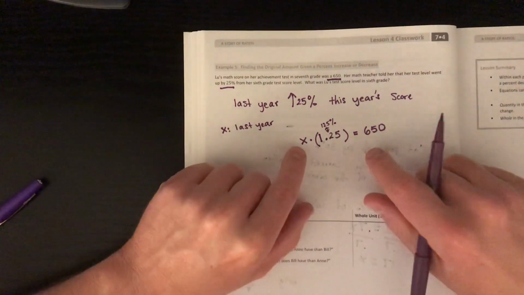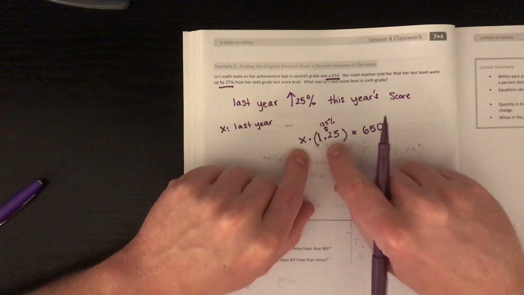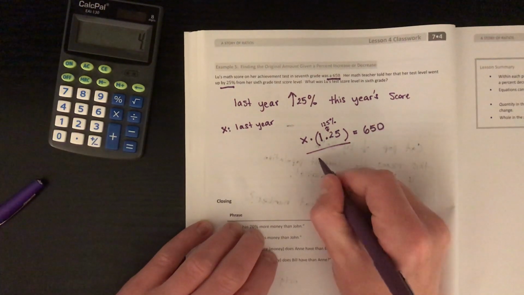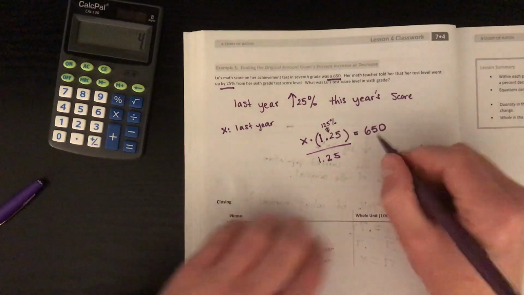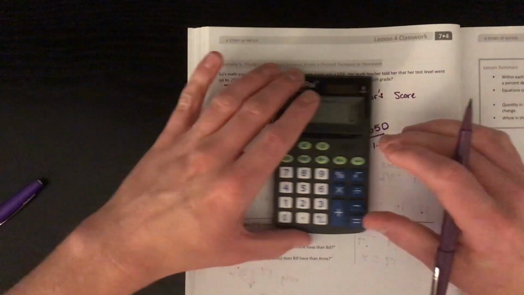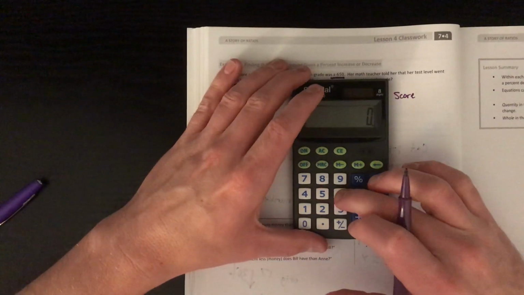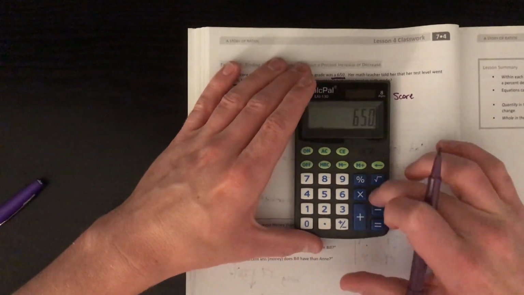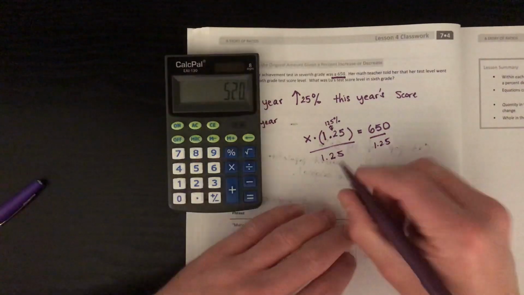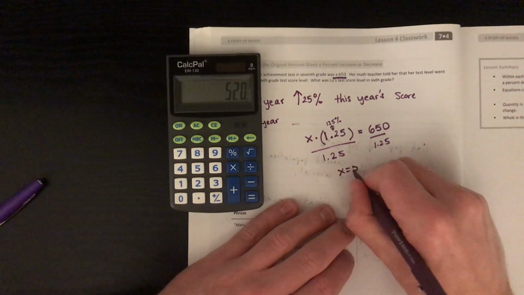So let's do that. Let's solve this equation. X times 1.25 has to equal 650. And we do that by just dividing both sides by 1.25. And so I'm going to grab the old handy dandy calculator here, and I'm going to do 650 divided by 1.25, and we get 520. So last year her score must have been 520.